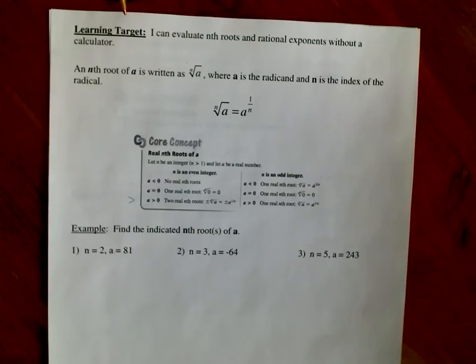Now what we're really going to start to talk about today are the real nth roots of a. Depending on the value of your index and the value of your radicand, that will help you determine the type and the number of nth roots you will actually have. If you look down here in the core concept box, this is a nice summary. It says let n be an integer greater than 1 and let a be a real number. If n is an even integer, in other words, if your index is an even number, like square root or fourth root or 10th root, there are three situations that can arise.